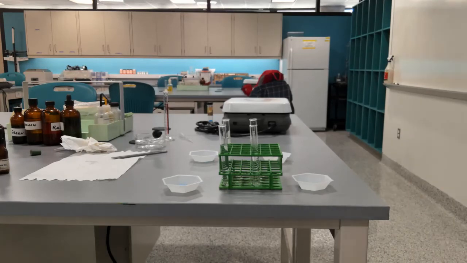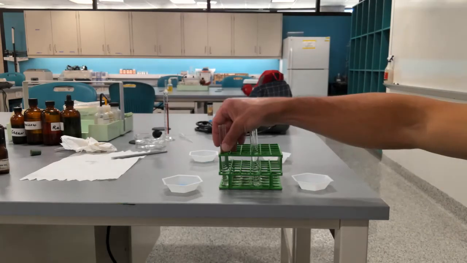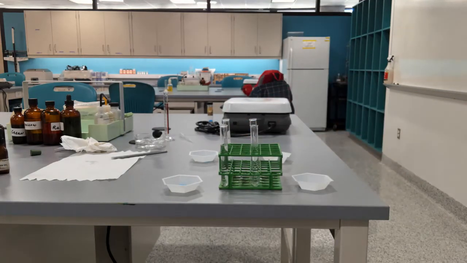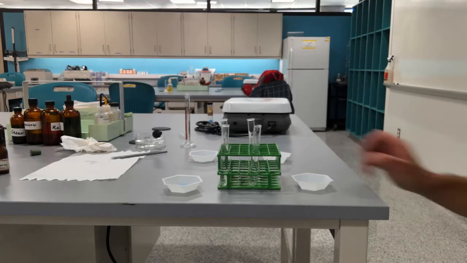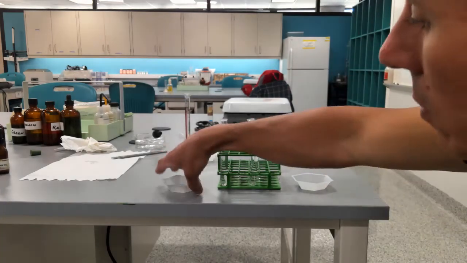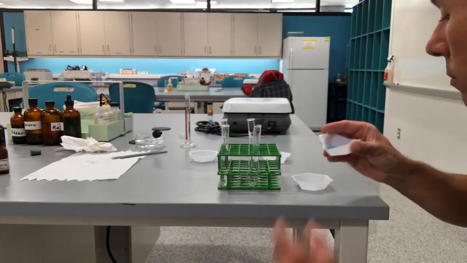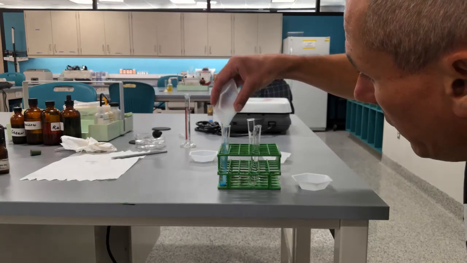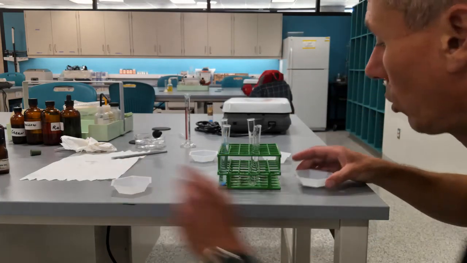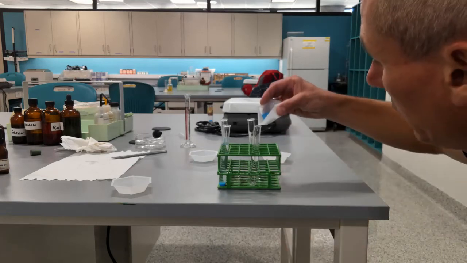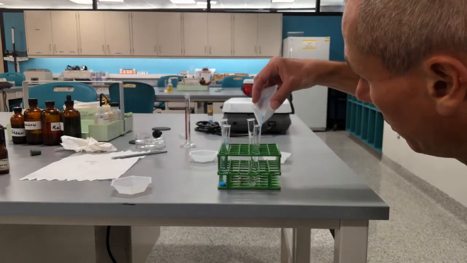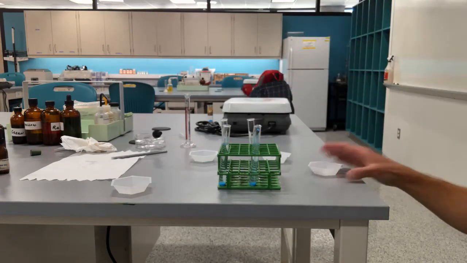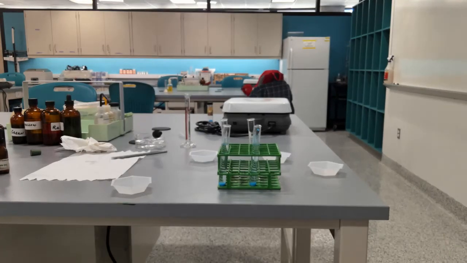For the first experiment, which will be the temperature comparison. So this is the cold water. This is, well, I have to refill it with the warm water again. So here we are. The water is refreshed, and we're going to pour some copper sulfate in the colder water, and some copper sulfate in the warmer water.